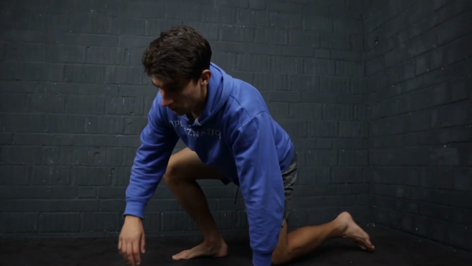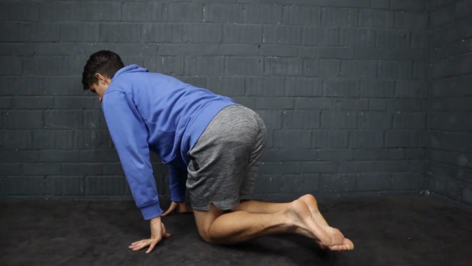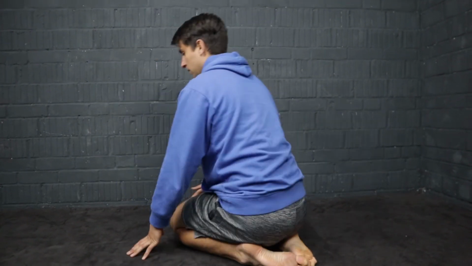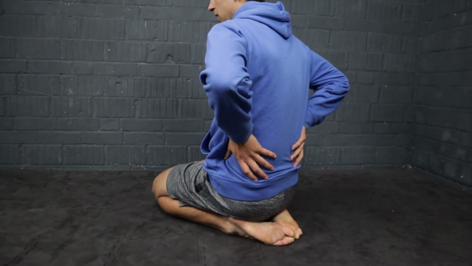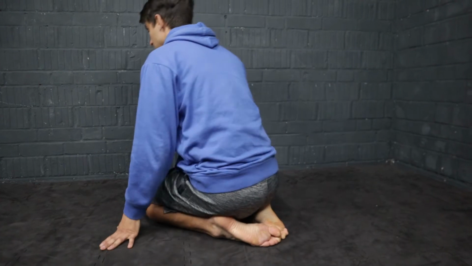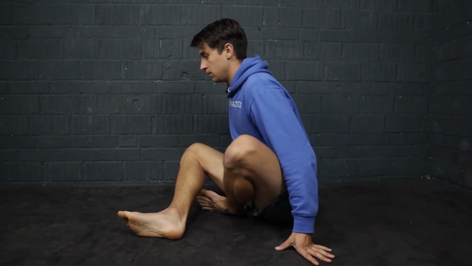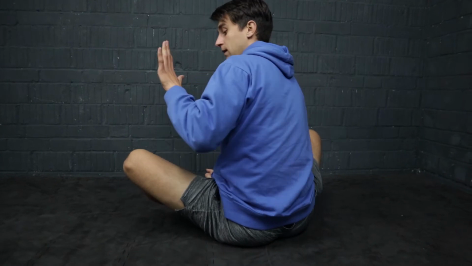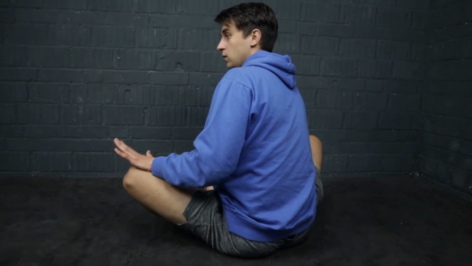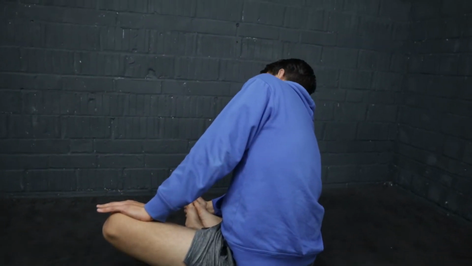Second thing, Quadratus Lumborum, QL for easy definition of it. The best way to stretch the QL without any equipment, in my opinion, is to sit in this stance where you put your feet together. I will turn around for you to make it easier to see. And then I will press down on one side. That's also the side where I'm going to stretch. And then I press against that and lean into the other side.